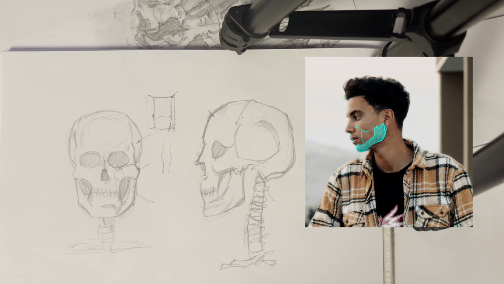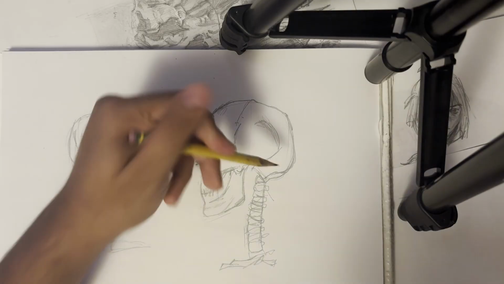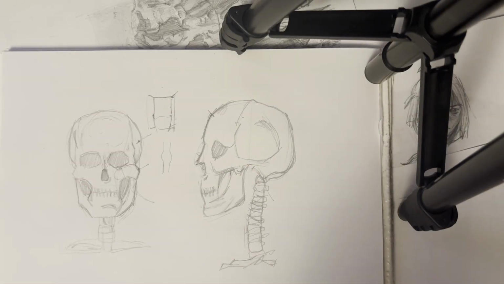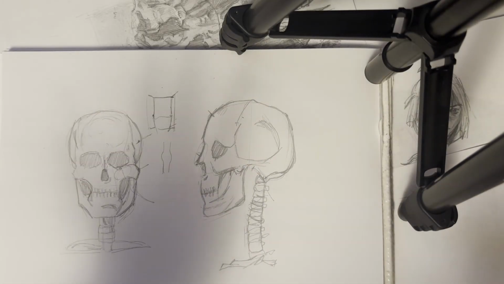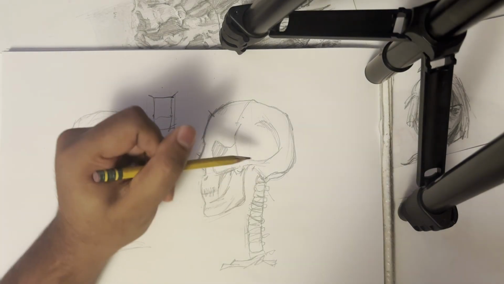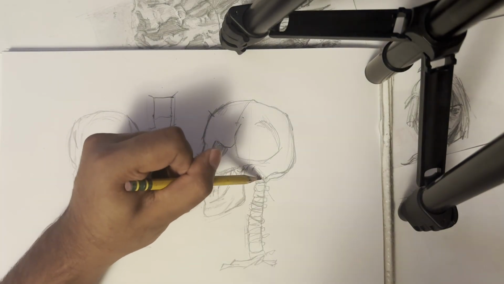It's just the area under the ear where your skull kind of ends. It's a really hard area that you can feel. It's not seen a lot, but it is good to know that there's this hard area there when you draw the side of the head or the back.